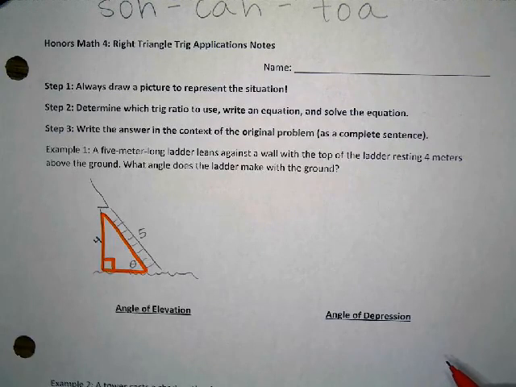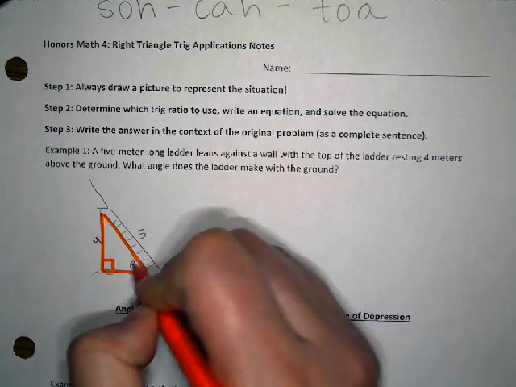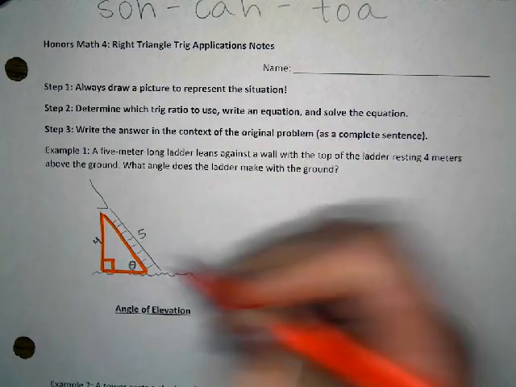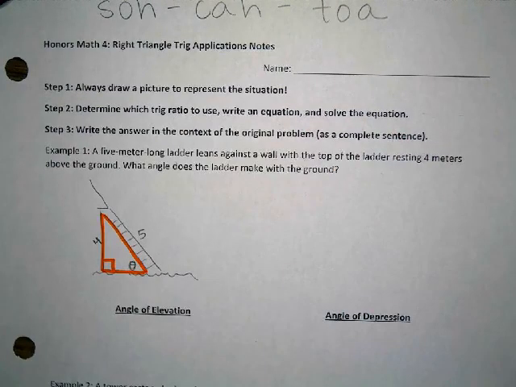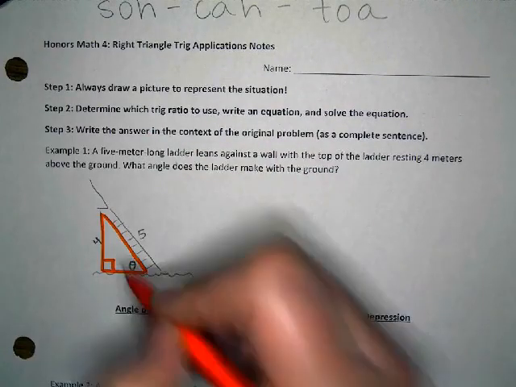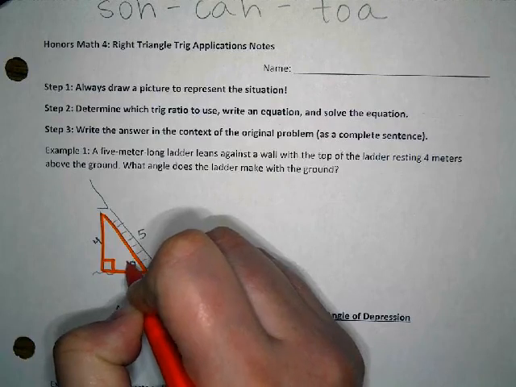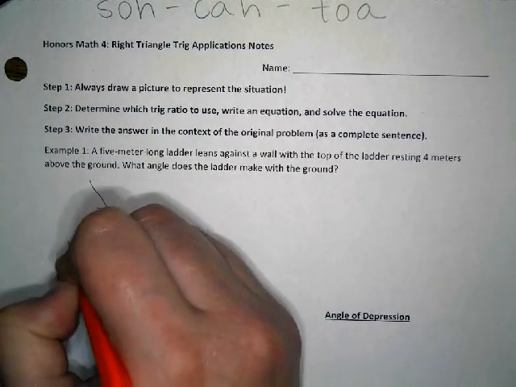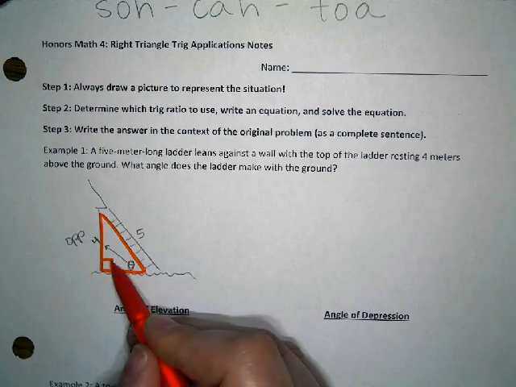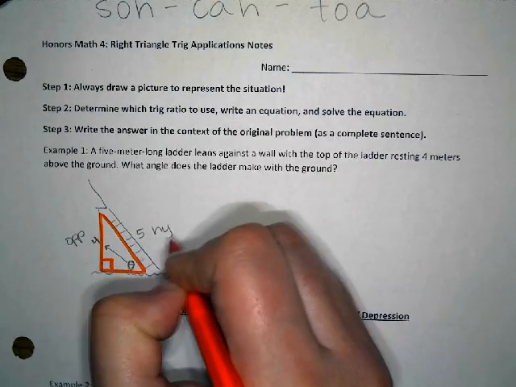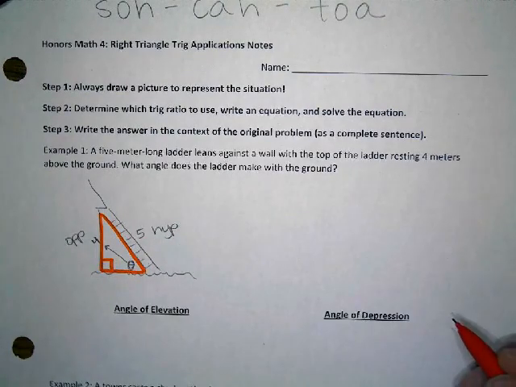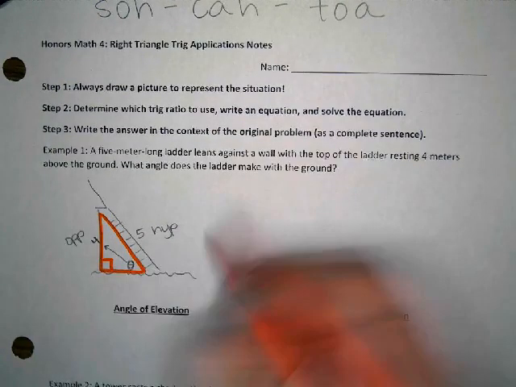So I draw the picture, I make it somewhat lifelike so I can use my common sense in helping me label the picture. Now sometimes you don't have to do that because sometimes they'll put a picture with the problem, which is always my favorite, but every so often you have to draw it yourself. And then from here we're going to figure out which trig ratio it is by labeling the picture. So there's my angle. There's the opposite side. My right angle points to the 5, so this is the hypotenuse. And so which trig function am I using? Sine. Opposite and hypotenuse is sine.